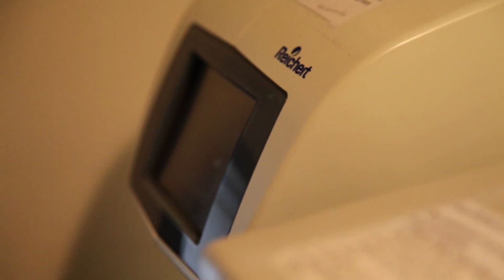So what you'll do, very first thing, is wipe down all the instruments. We have alcohol pads here. You'll grab an alcohol pad and wipe down all the instruments.